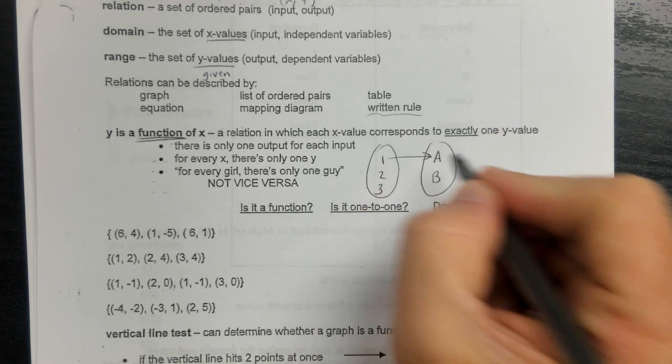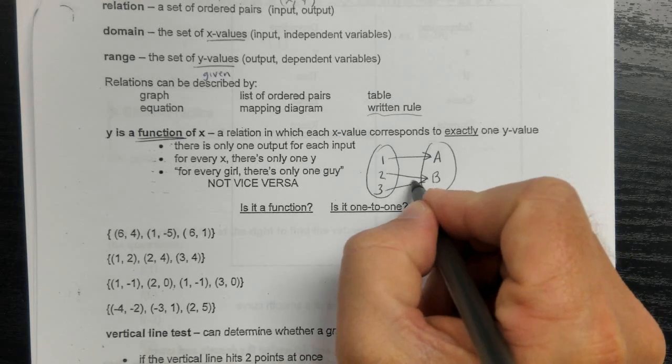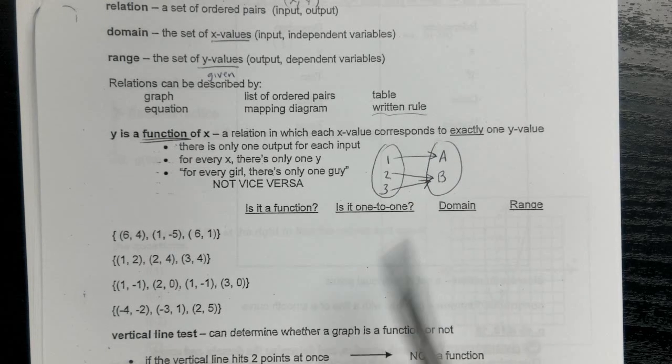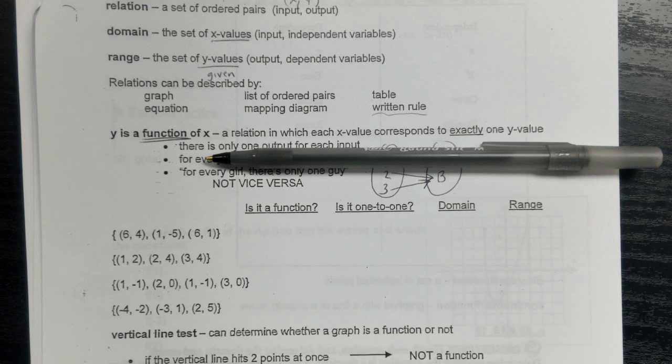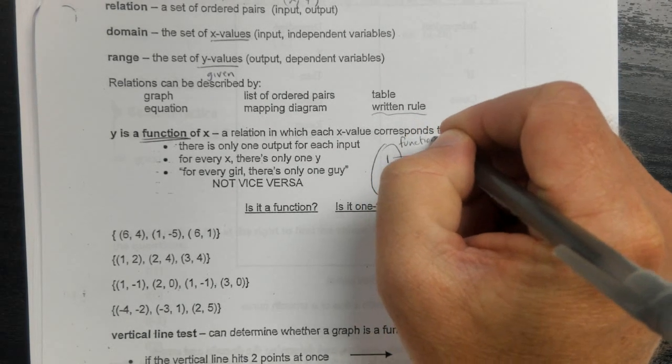If you press button 1, you get drink A. You press button 2, you get drink B. You press button 3, you get drink B. Is that an example of a function, or is that a non-example? It is a function. If you know what you're going to get, it's a functioning vending machine. In fact, we have a lot of vending machines where every button leads to water, but it's still a functioning vending machine. You know what you're going to get. So that is a function.